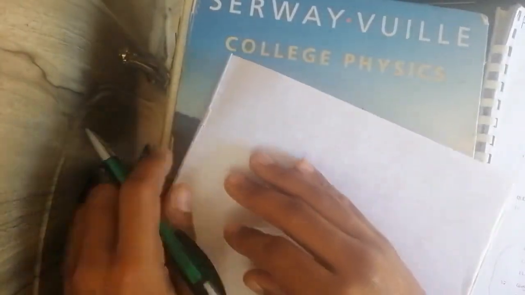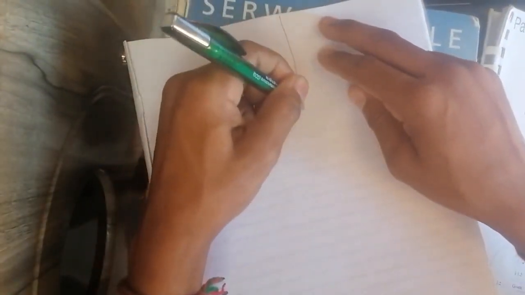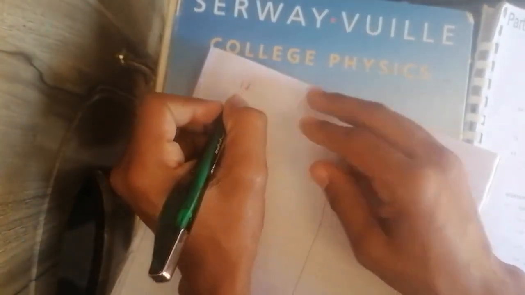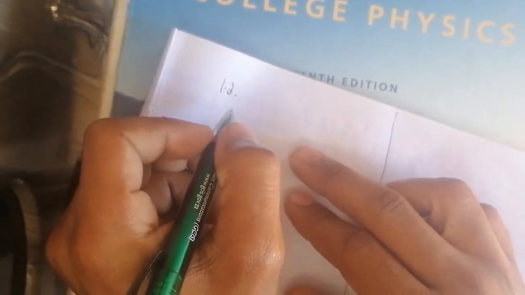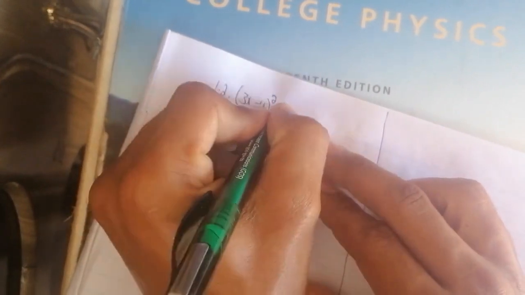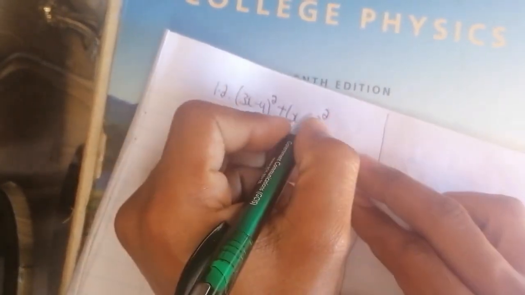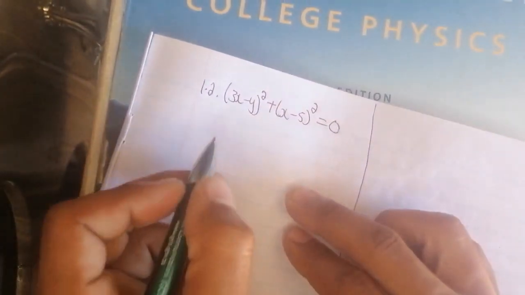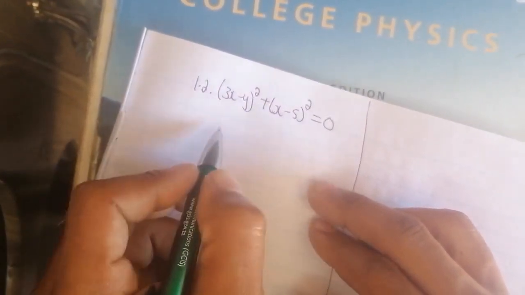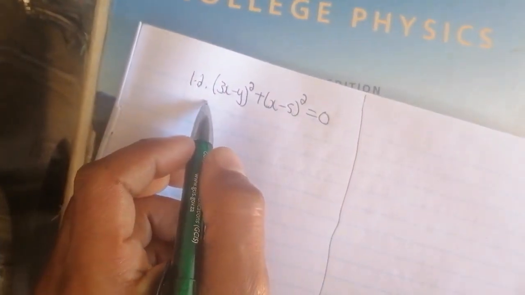Alright, wonderful people. Let us just try and complete 1.2 and 1.3. So in 1.2 we are given the following. We are told that (3x minus y) squared plus (x minus 5) squared must be equal to 0. So when we find the values of x and y and substitute them in here, the equation has to be equal to 0, so that left is equal to right.